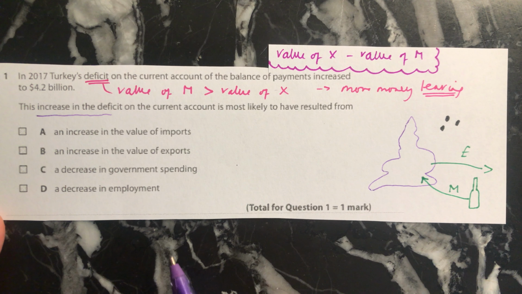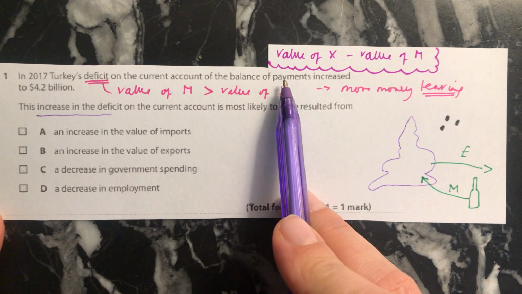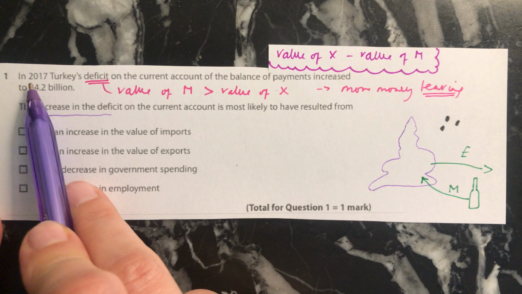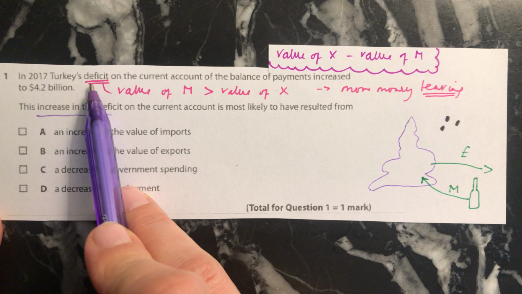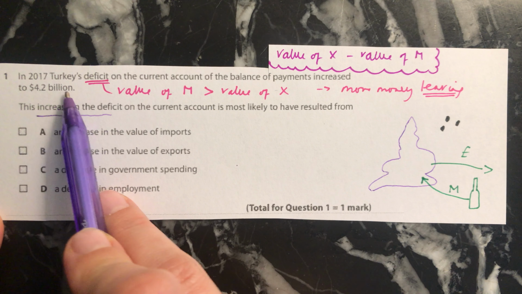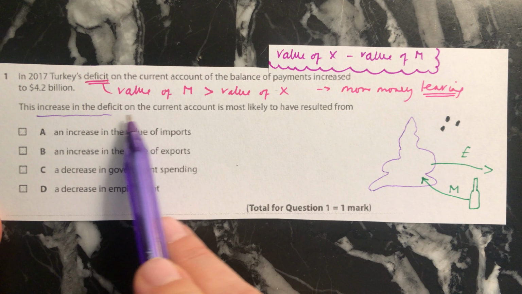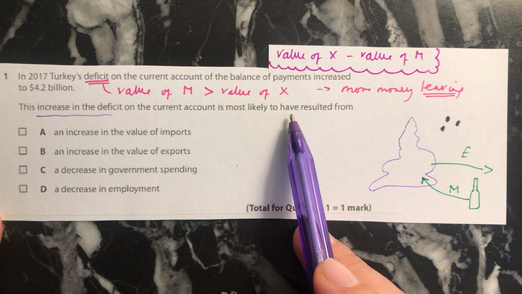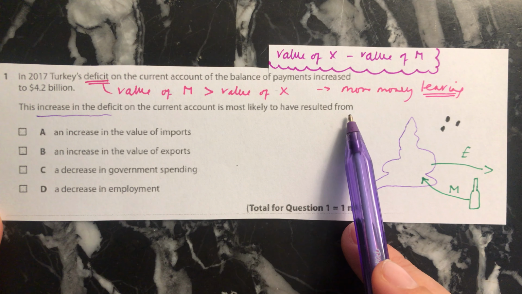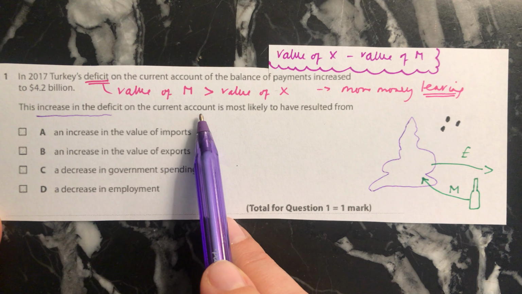Morning everybody, this is a multiple choice question about the current account of the balance of payments. It says in 2017, Turkey's deficit on the current account of the balance of payments increased to $4.2 billion. And it says this increase in the deficit on the current account is most likely to have resulted from... So what was it that caused this increase in the deficit on the current account?